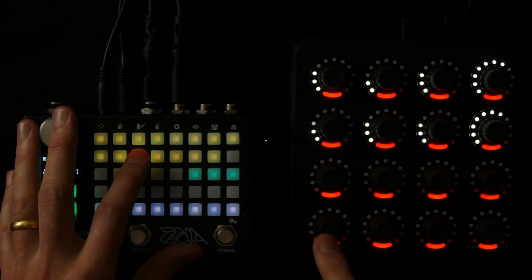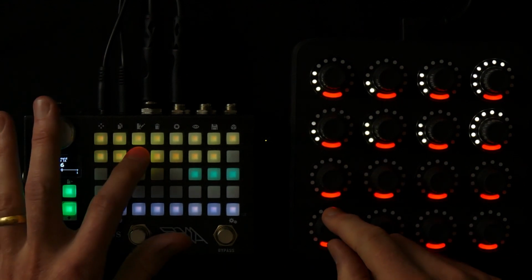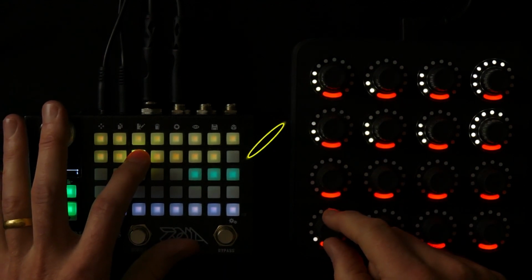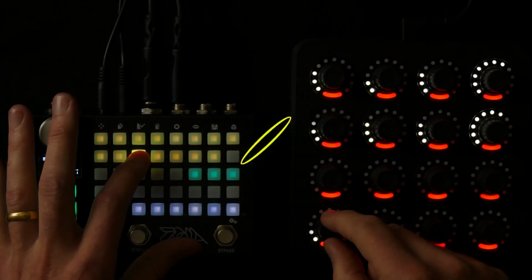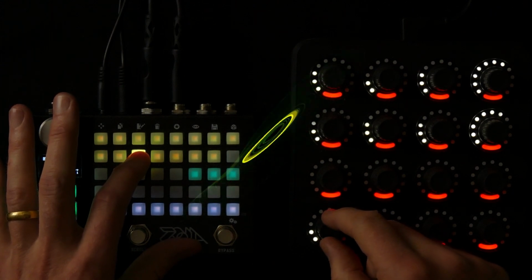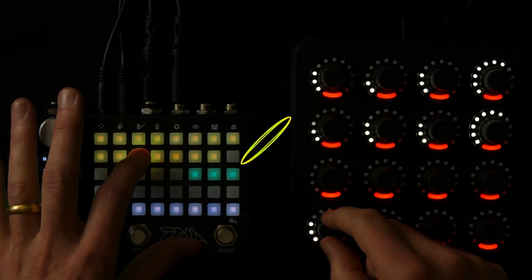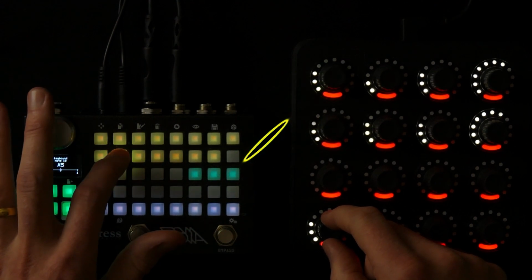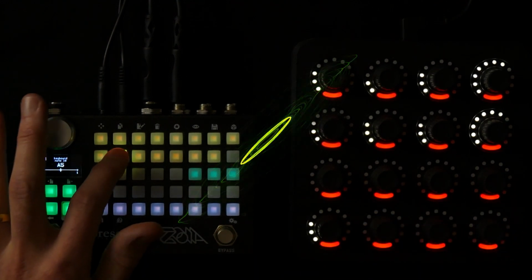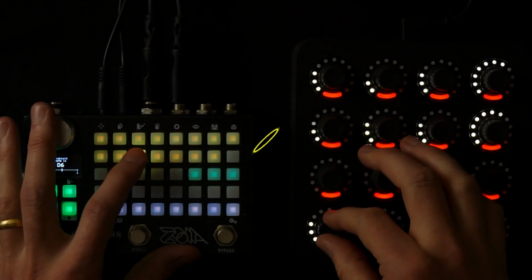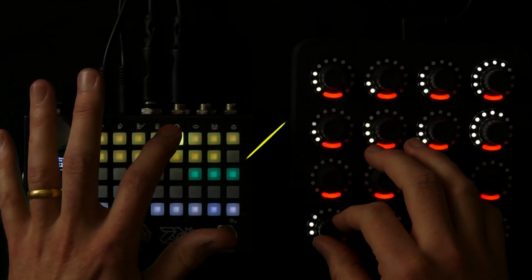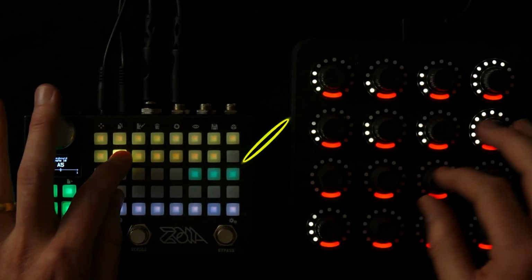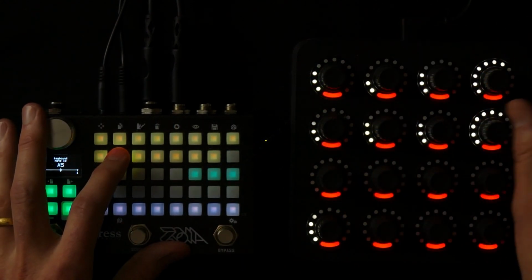Let's make an offset now. So this is a knob for the offset of modulator 1. You can hear a more complex waveform being created. And then we can adjust the parameters a little bit.